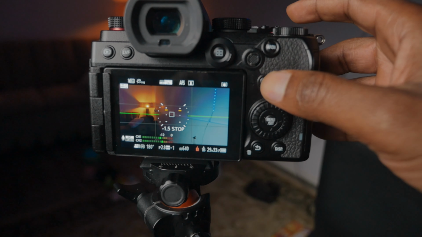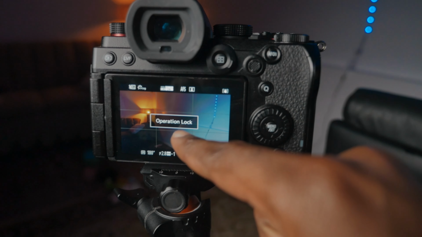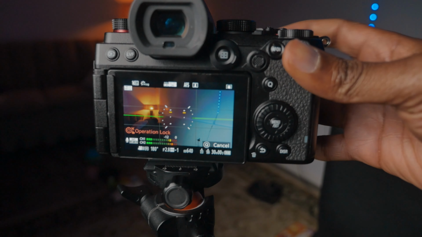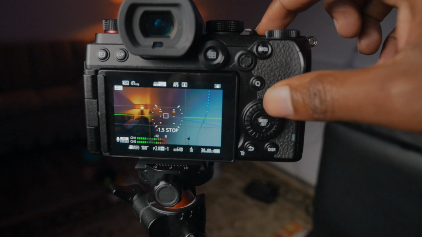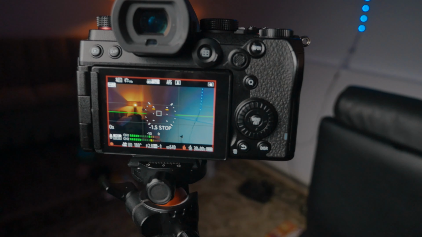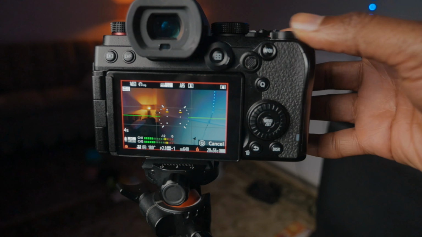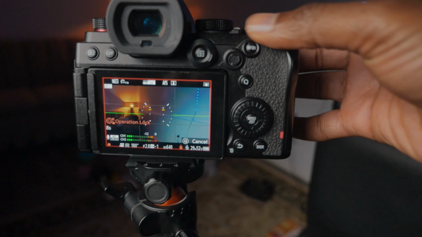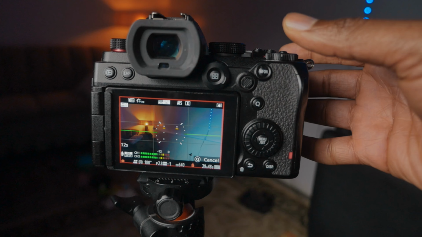So what I do, I activate that, and then it says operation lock. What that means is all the other buttons are not functional except the recording button. So for example, I press the recording button right now, and look at that. I can record, but I'm not going to accidentally change the setting, and that's not going to affect my camera.